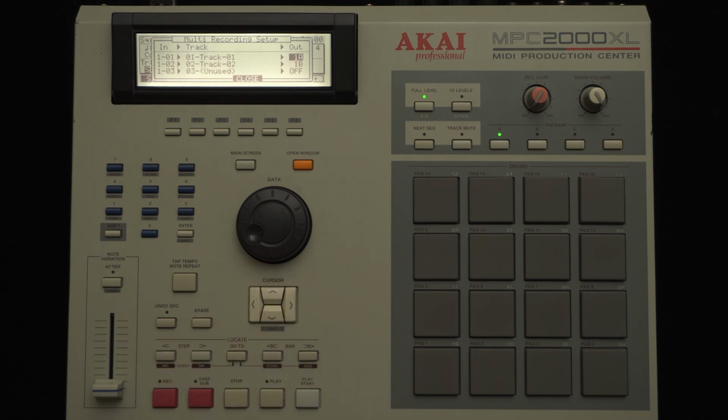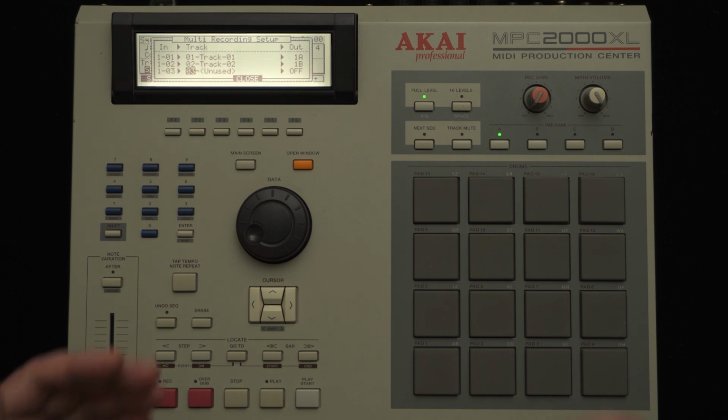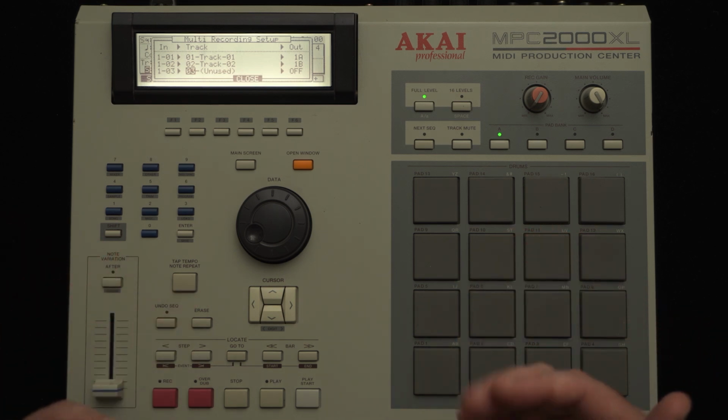The thing with this feature is if you have the same track configured to receive multiple incoming MIDI channels, those incoming MIDI channels will be merged onto the one specified track. But you can choose any of the 64 tracks available from your sequence. So it's probably best to spread them out and use multiple tracks rather than just one track, but it's entirely up to you.